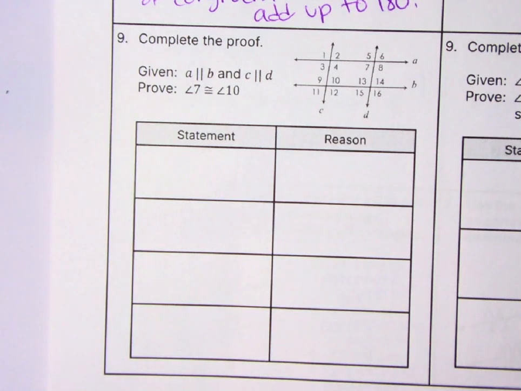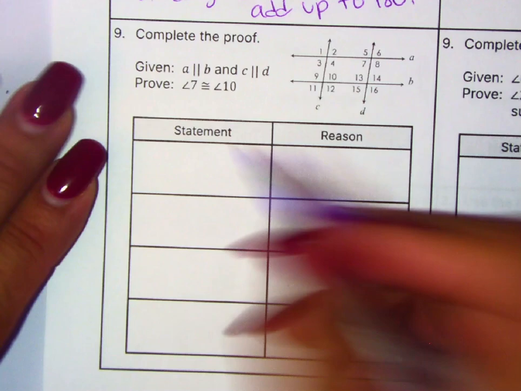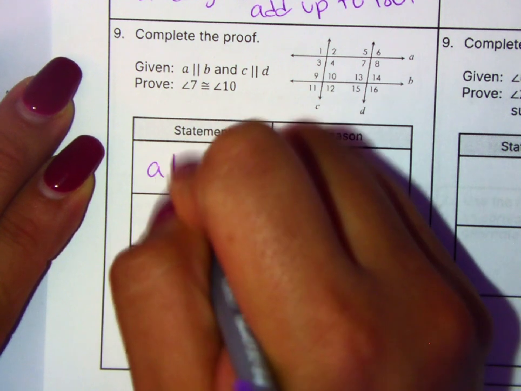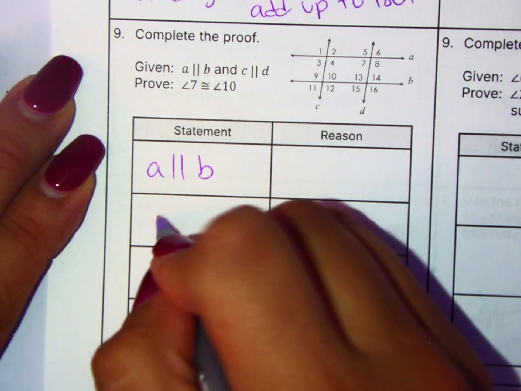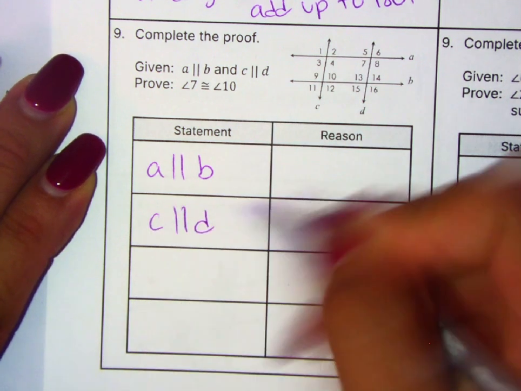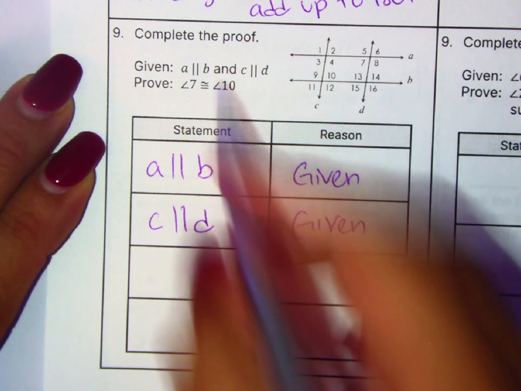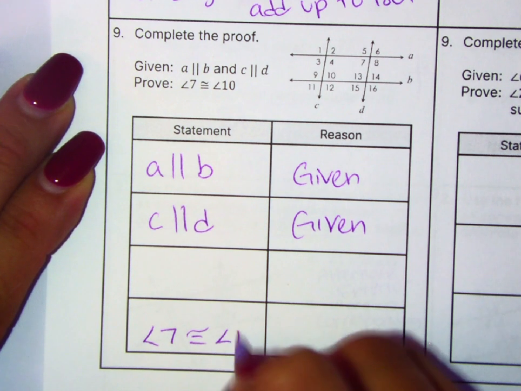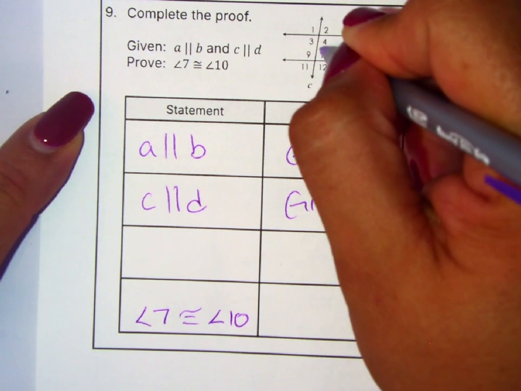All right, here comes the challenging topic, the proof table. Every time we start the proof table, we want to start by filling in what you're given. It says, given that lines A is parallel to B and C is parallel to D, so that fills in two statements, and we're going to put the reason is given. We're trying to prove that angle 7 is congruent to angle 10. So angle 7 congruent to angle 10.